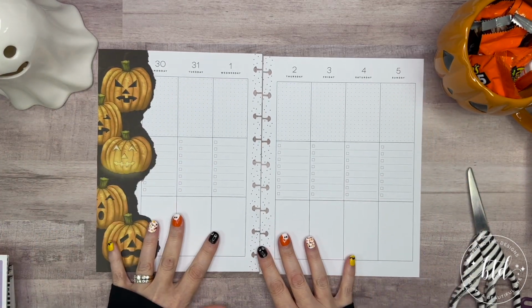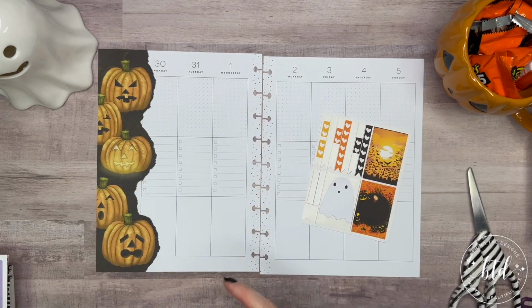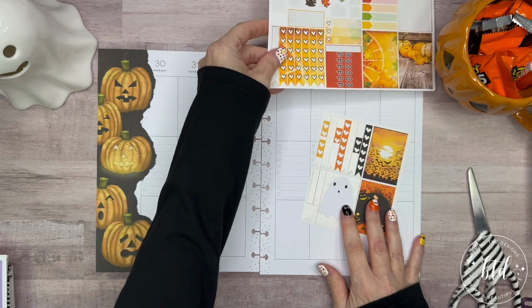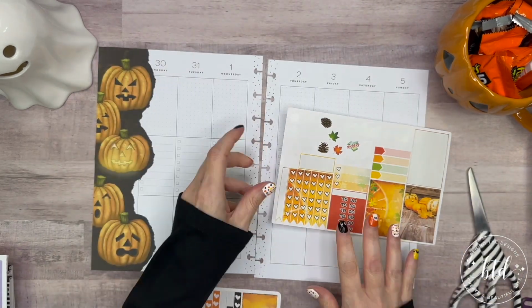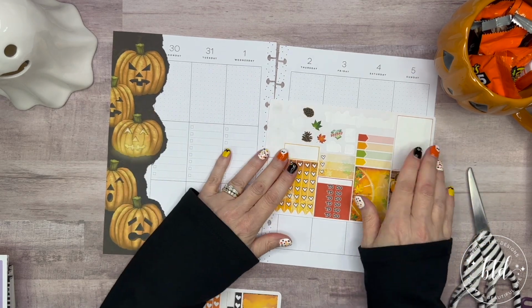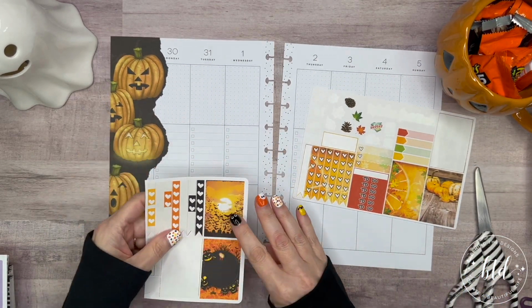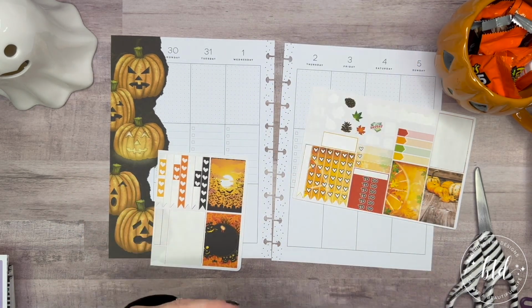So here is the week thus far. Now I have my stickers. Let's see, this sticker set, again, leftovers. I've used some, but I'm going to use the stickers. So these are going to go on that side. Ooh, I was going to use those.